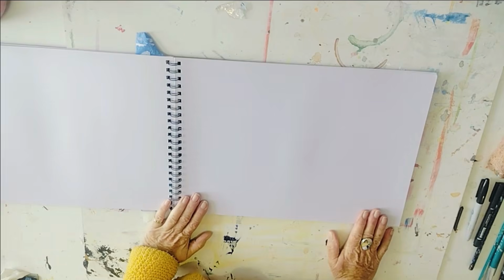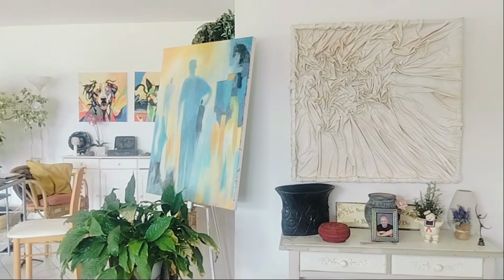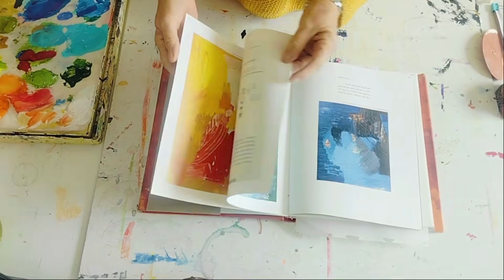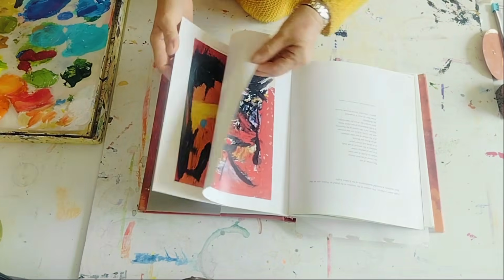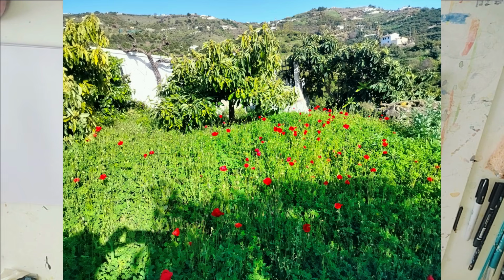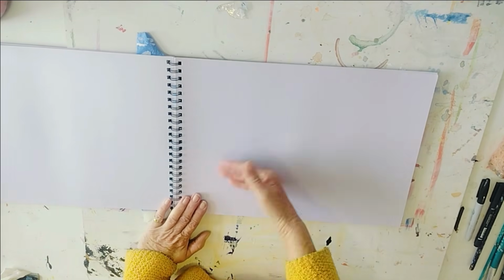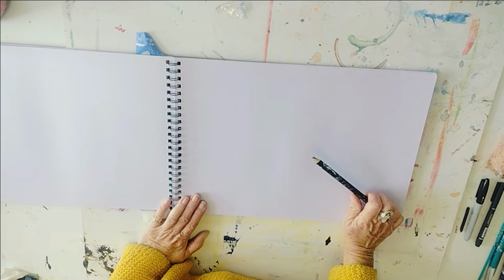Now, when we say what inspires us to paint, we can look at it in two different ways. We can go and have a look at all the wonderful things around us. We can look in wonderful art books. We can look around our house. We can go outside. We can do so many different things to get inspiration. And obviously Pinterest is another one that's wonderful to look at. But your free drawing is something to really explore.